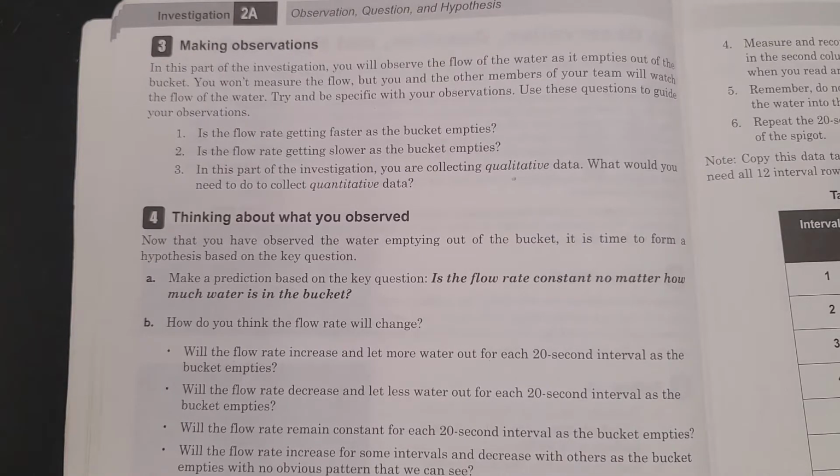In addition, we're also going to make our prediction with our part 4. This will lead you to writing your hypothesis. Make sure to fill out the hypothesis before going through the rest of the videos.